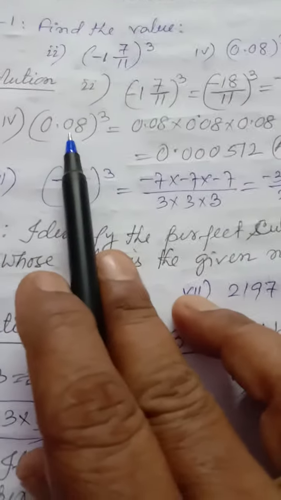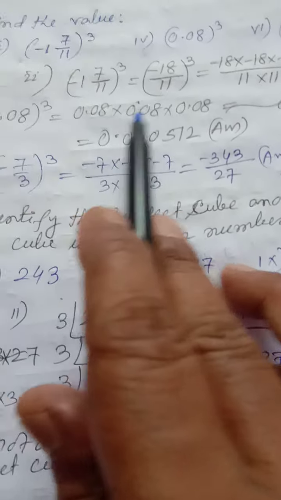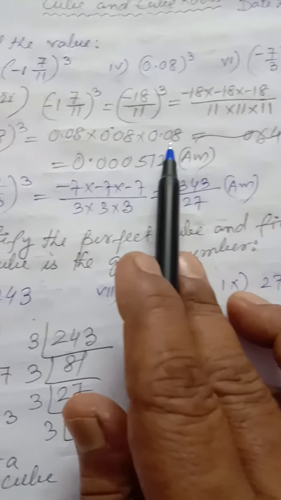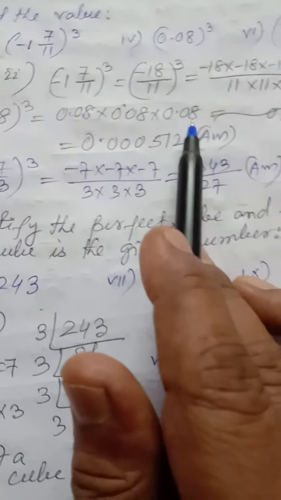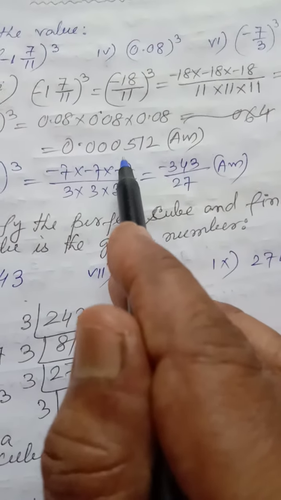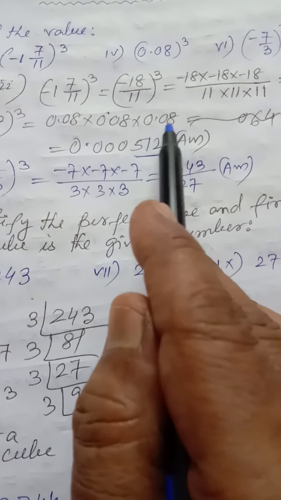Now moving on to a decimal number, I have taken 0.08 cube value. So 0.08 and 0.08 and 0.08, the product of this will be the cube value. See, in this case, what will you do? If you know the cube value of 8, write down the cube value of 8 to the extreme right, 512. Now you see the decimal digits: 1, 2.